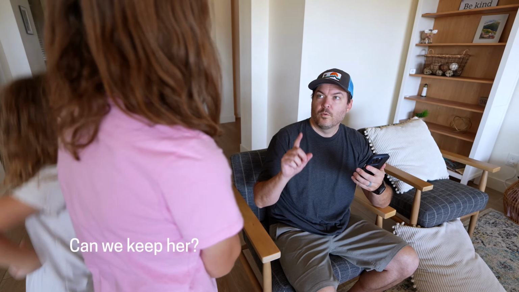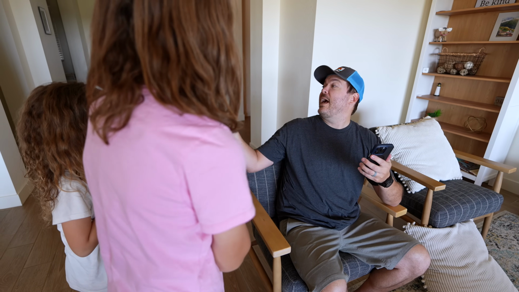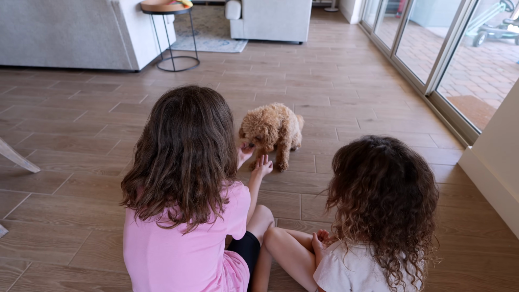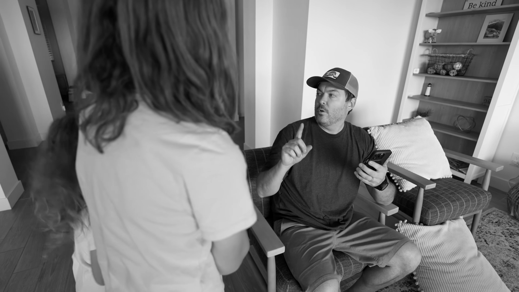Dad, can we keep her? Can we keep her? Oh, 1 second. Yes. Yay! Wait, what? It's probably not that big of a deal. Whoa, a dog? Thanks, Dad, for letting us keep her. When did I say yes to this?